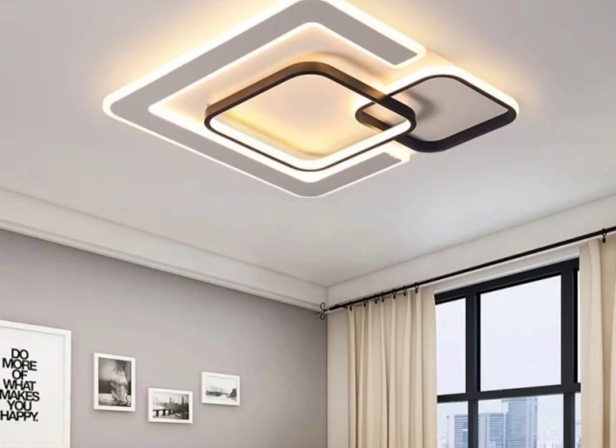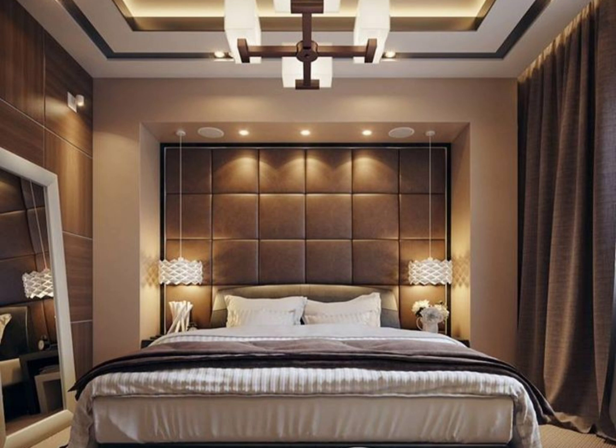You can see this is also very beautiful. It is like some logo or some app logo. They made it looking very beautiful. You can see the view of outside also. Decoration is very nice. You can see this one also very beautiful.